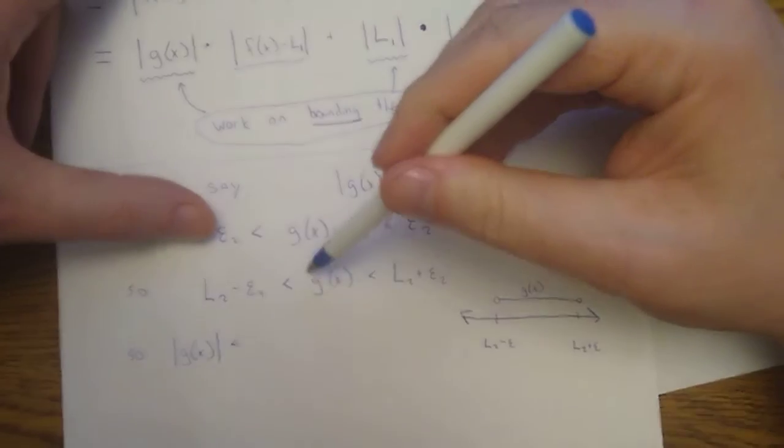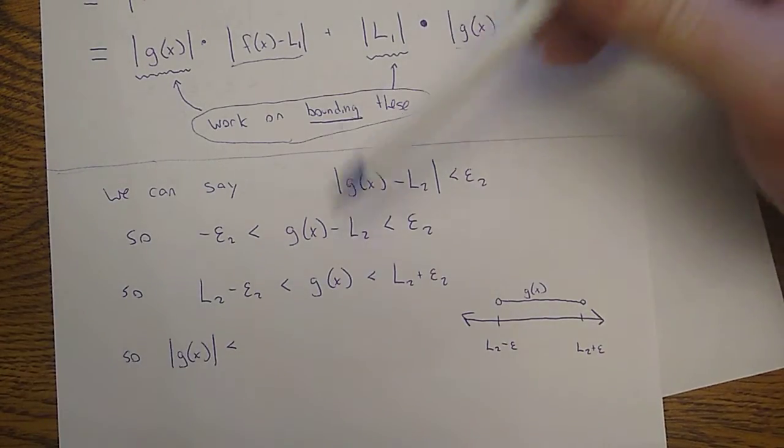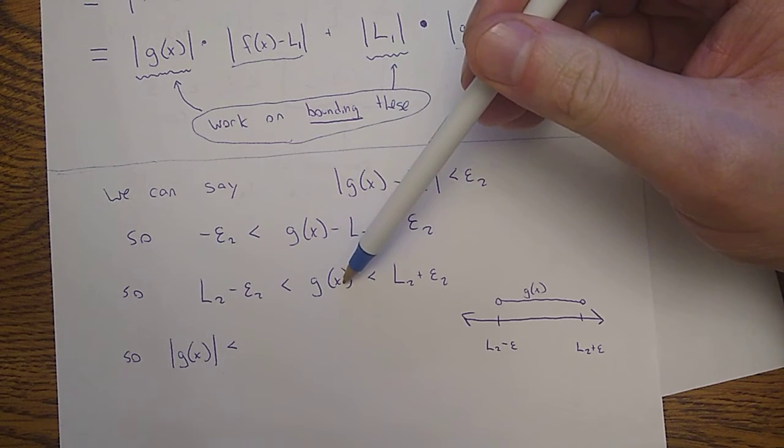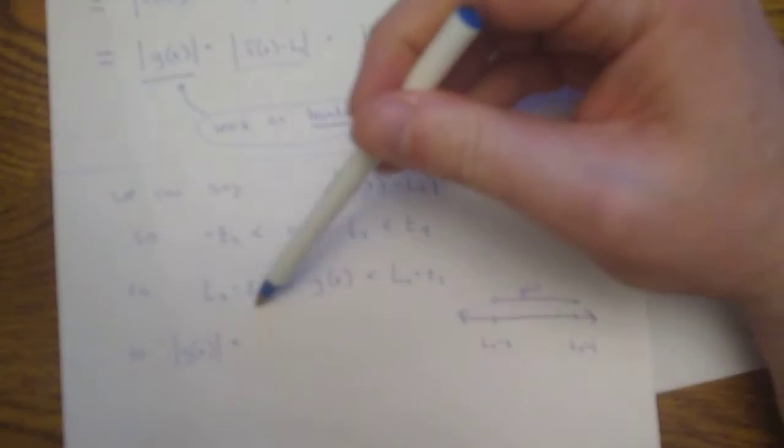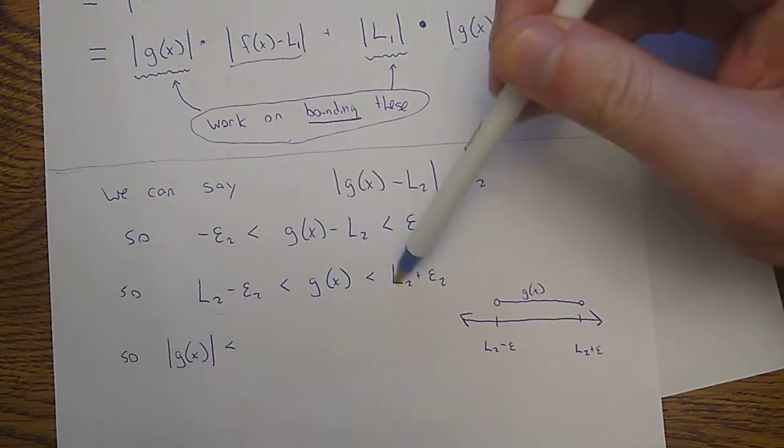So what can I say about the absolute value of g of x? I can say the absolute value of g of x is less than whichever one's bigger between this absolute value and this absolute value.